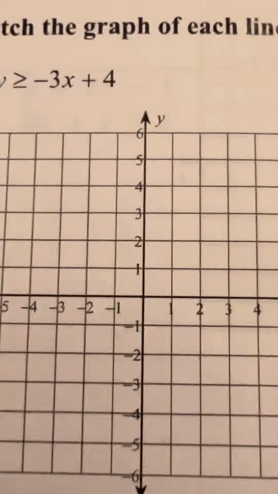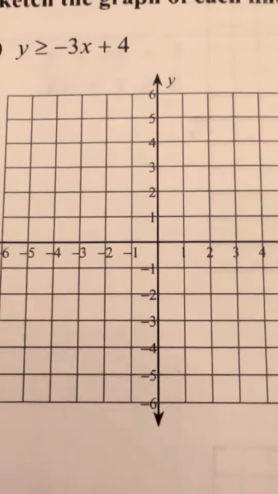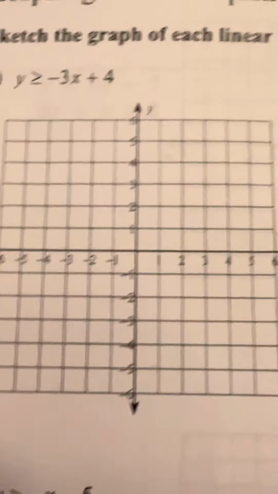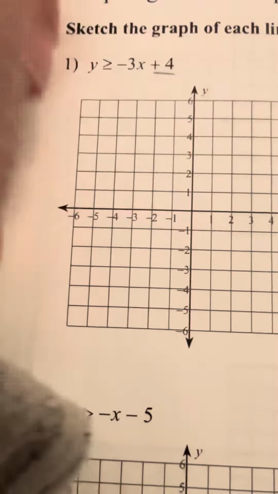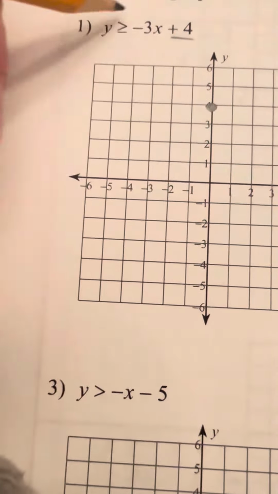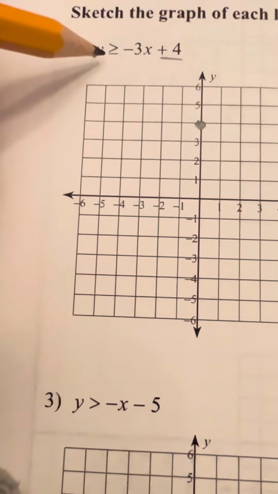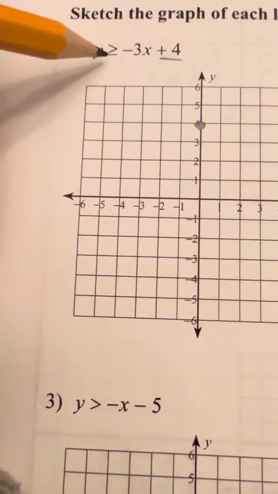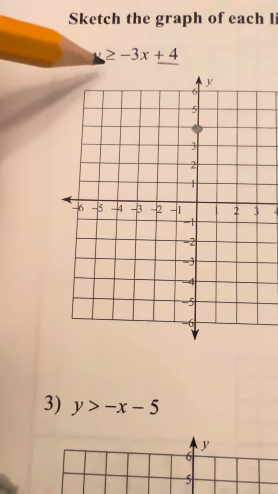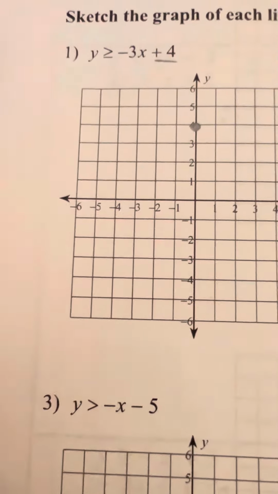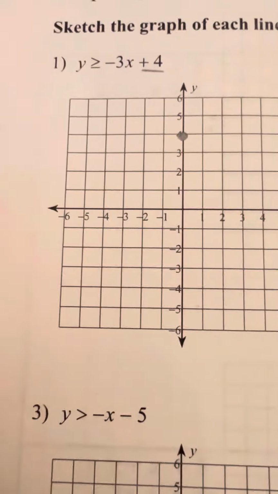So if we look at this problem, it's very much similar to y equals mx plus b. So we start off with our y-intercept, which is the plus 4. So we're going to go up to 4 and put a dot right here. Now, one thing I'm going to point out is that the inequality symbol does have the line underneath it. So when we do that, it is going to make that a solid line. And I'm going to do the one below in another video so you can see the difference between the two.